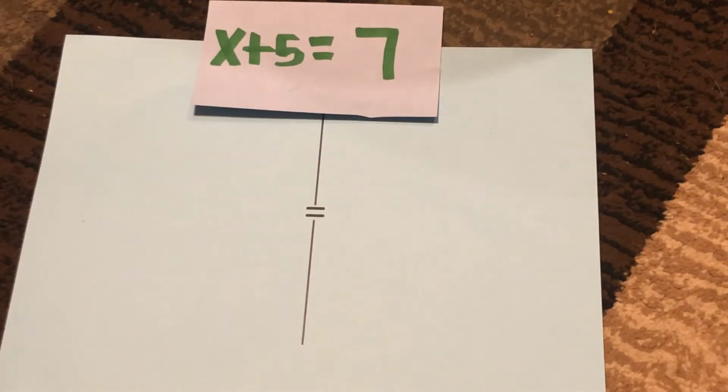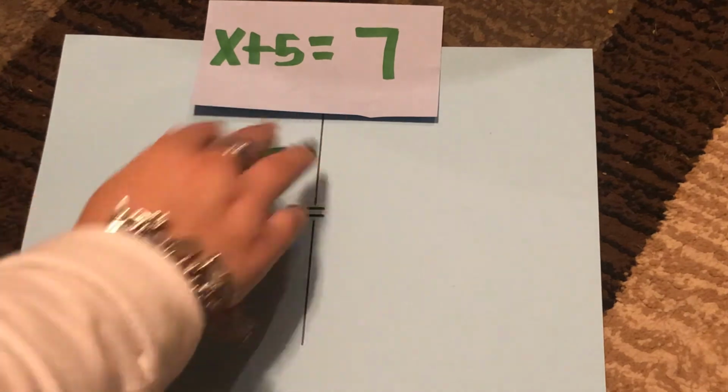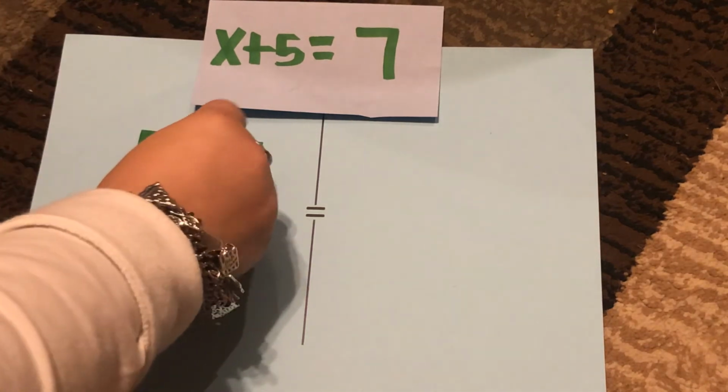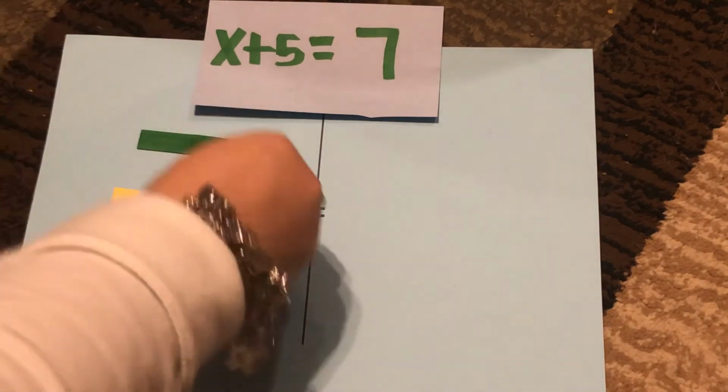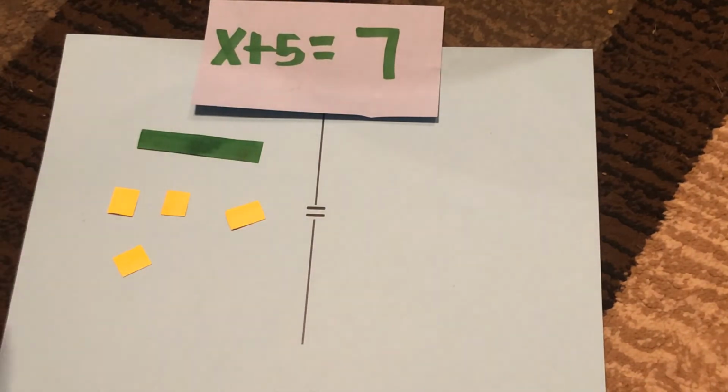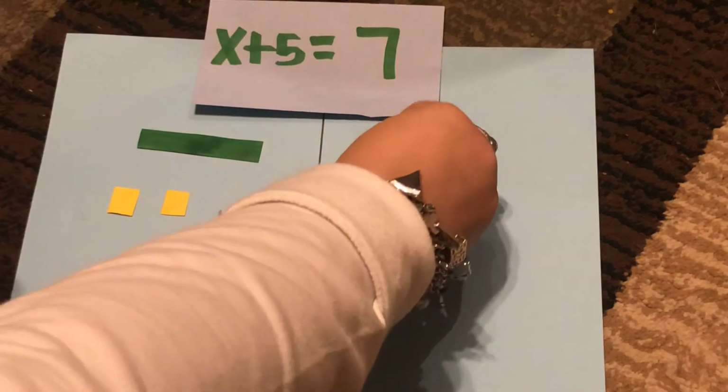So you're going to do an x here, and then you're going to do 5 positive units on this side. And then you're going to do 7 positive units on the other side.